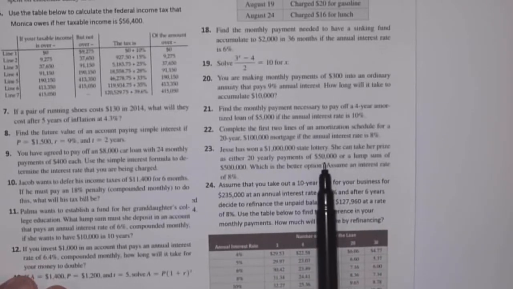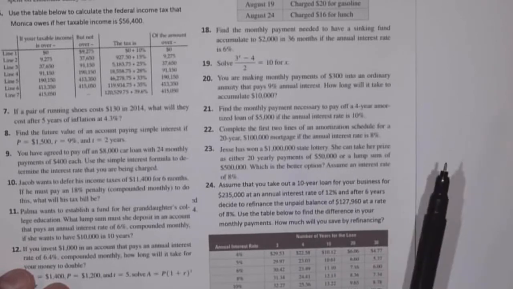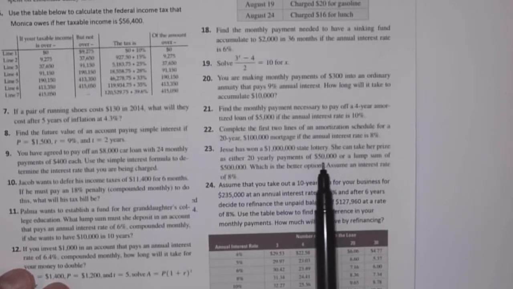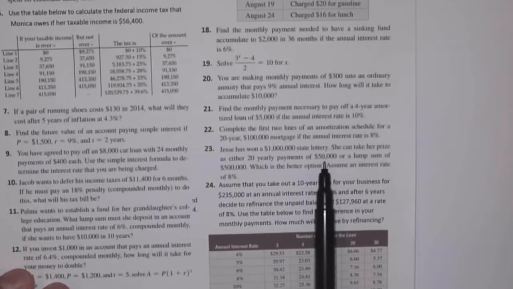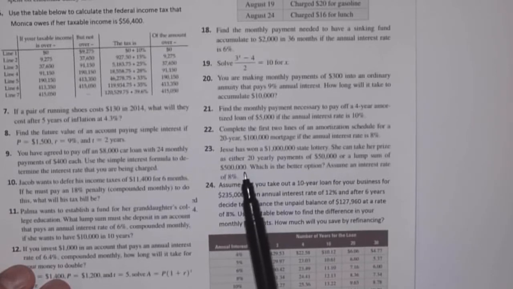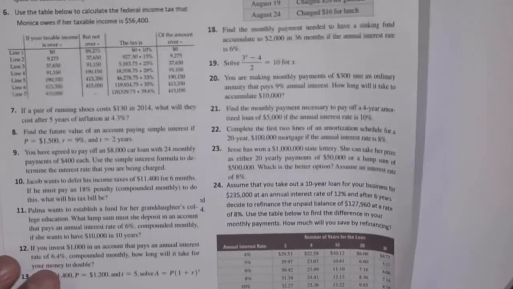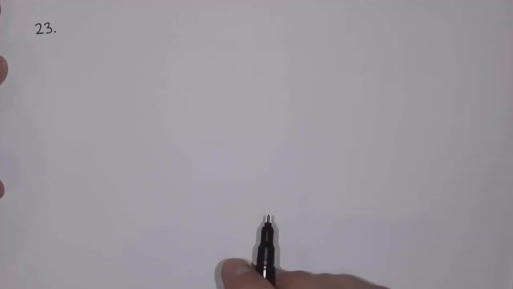Well, one thing that we can do is we can figure out what is the present value of the $50,000 yearly payments. So that's like an annuity. If we're getting $50,000 per year for 20 years, what would the value of that be presently? If that's greater than $500,000, then that's the better option. If that's less than $500,000, then the $500,000 lump sum is the better option. So this is number 23. So to find that present value, we're going to use our amortization formula.